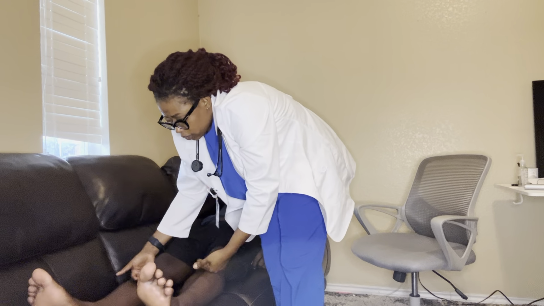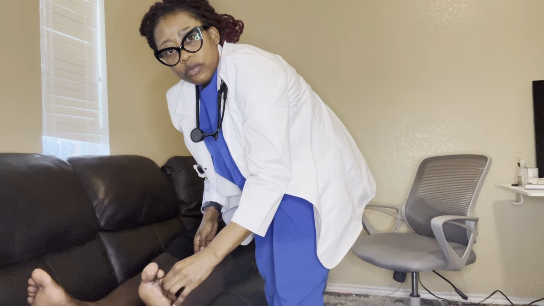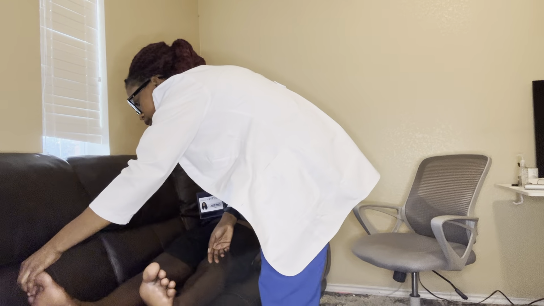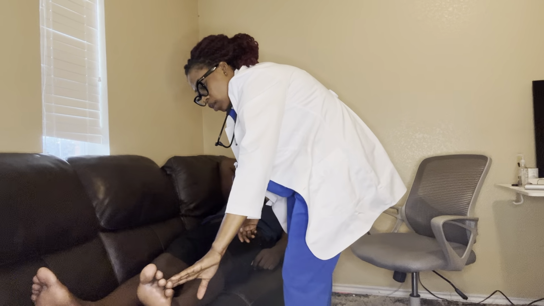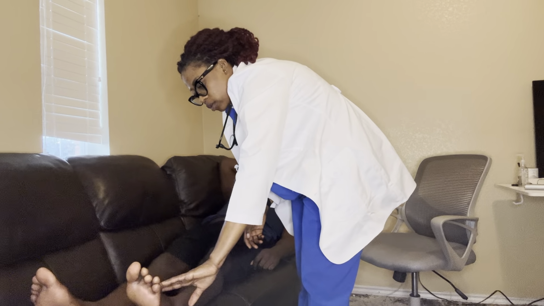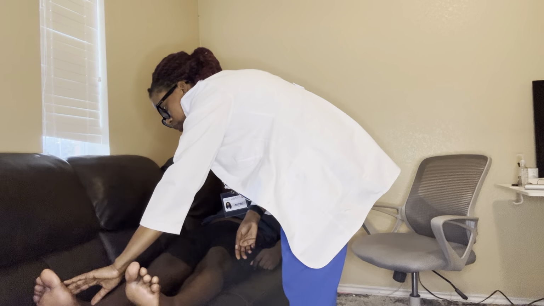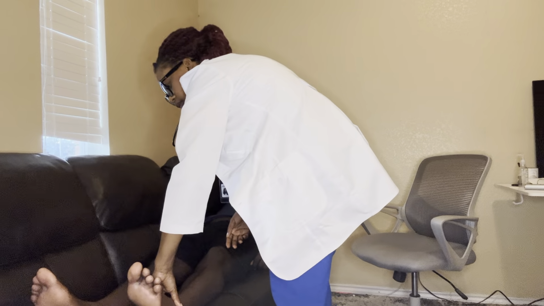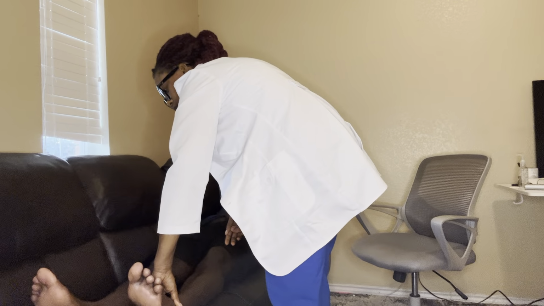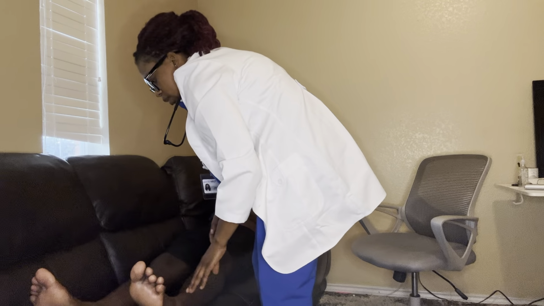The temperature is warm. I'm also going to feel for capillary refill, less than 3 seconds. I'm also going to palpate the pulses, especially the dorsalis pedis pulses. It's regular in rate and rhythm bilaterally. Posterior tibial, it's regular in rate and rhythm bilaterally.